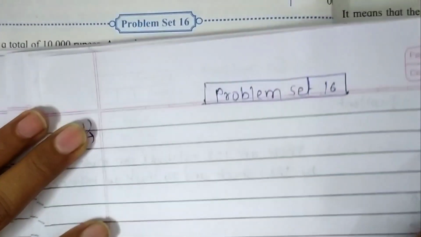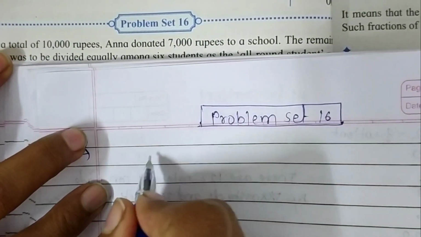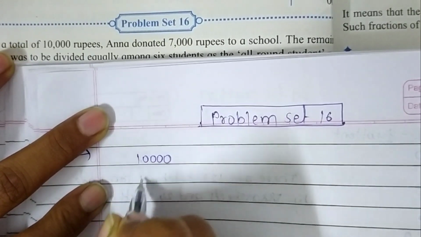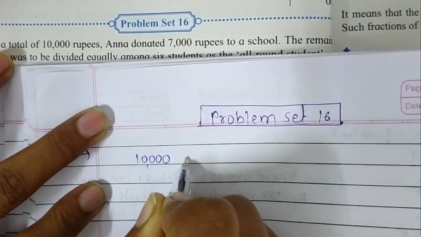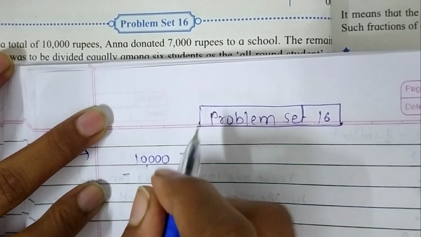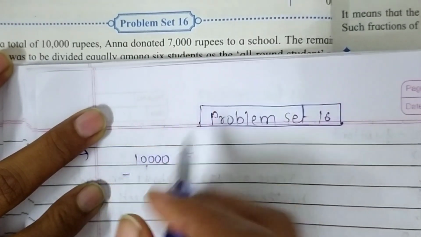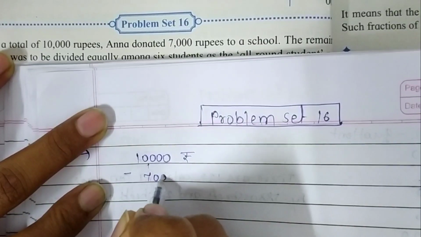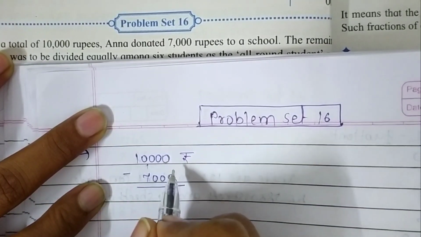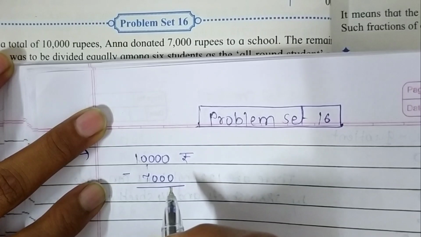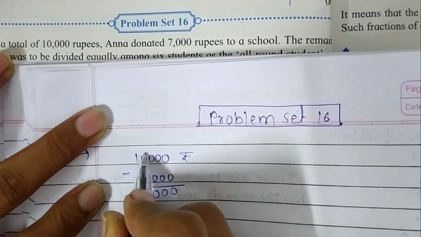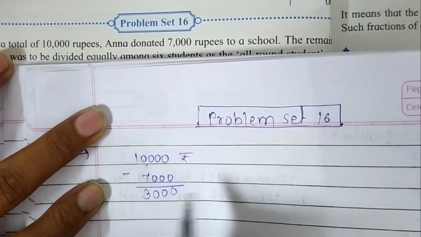How many rupees in total does she have? Total rupees are 10,000. 10,000 rupees minus 7,000. This is the donated amount. So let's subtract 10,000 minus 7,000. Here the number we get is 10 minus 7, it's 3.